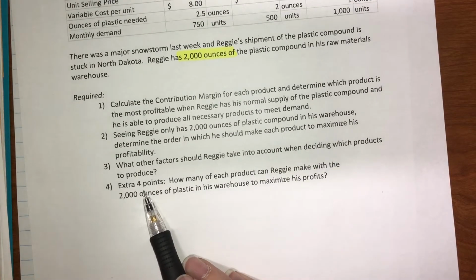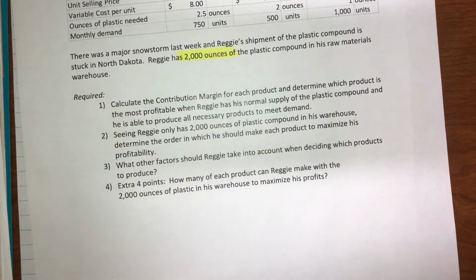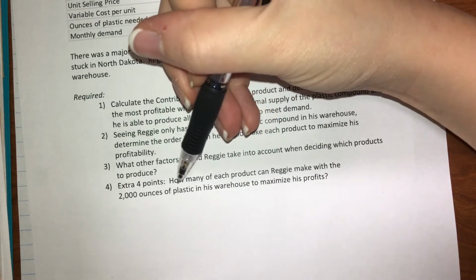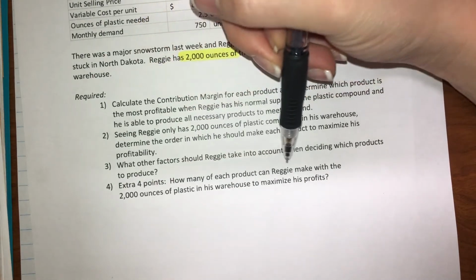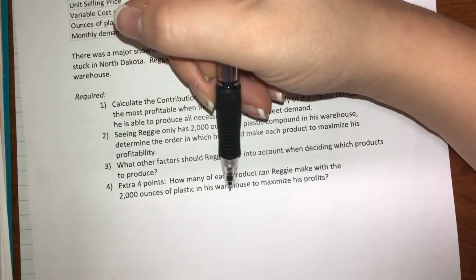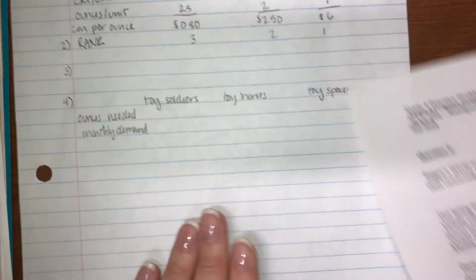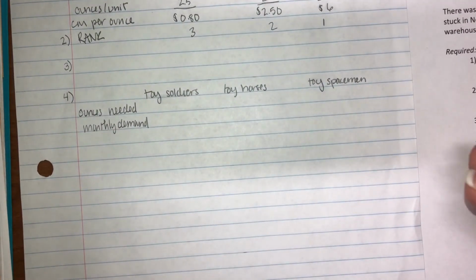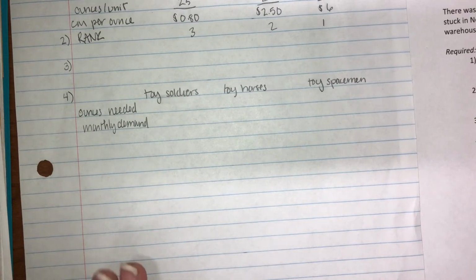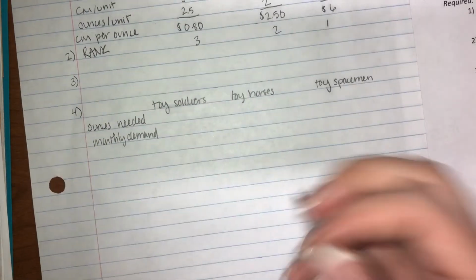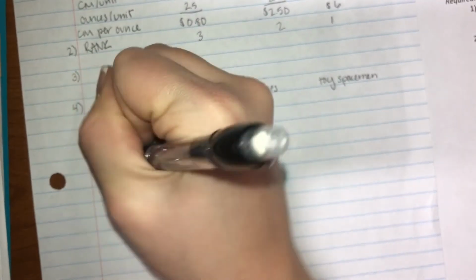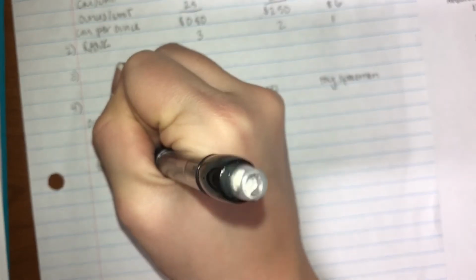The fourth and final question is our extra bonus question. I don't know if you're going to have any of those, but that's kind of fun. How many of each product can Reggie make with 2,000 ounces of plastic in his warehouse to maximize his profits? So we have a constraint and we want to maximize the constraint. We have a total available of 2,000 ounces.